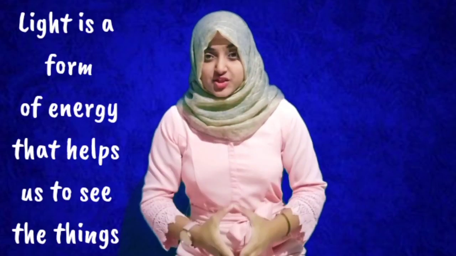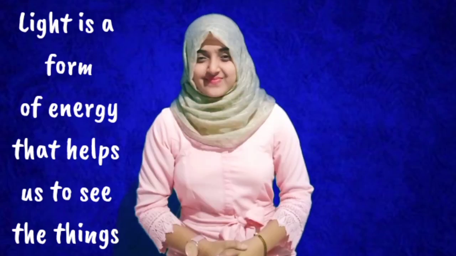Suppose you enter a dark room. Possibly you would see nothing, right? But the moment you put the switch on, there you go. Everything is visible to you. That's how the light is important to us. So the light is a form of energy that helps us to see the things around.